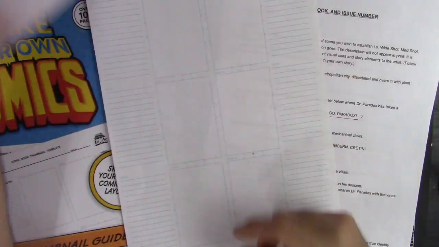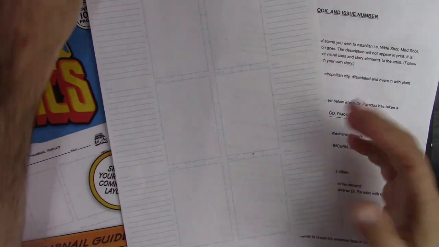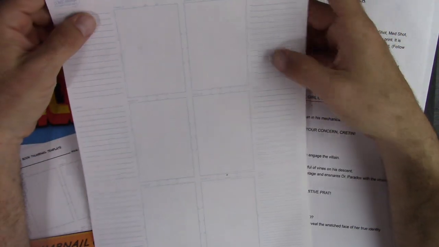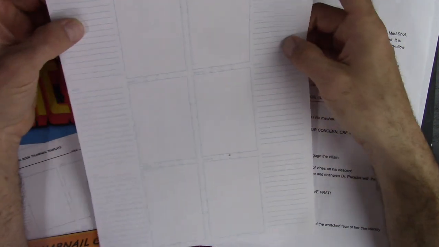So as far as formats, this is a page that I printed out. This is available in the Comic Maker Starter Kit. The Comic Maker Starter Kit is free, so you can go to my website at serkworks.com. You can download that, and there's a bunch of different templates and things like that. This is in there, so you can print that out.